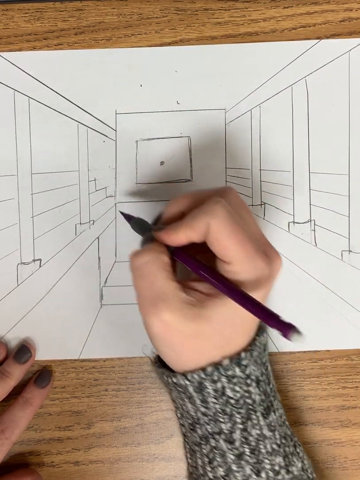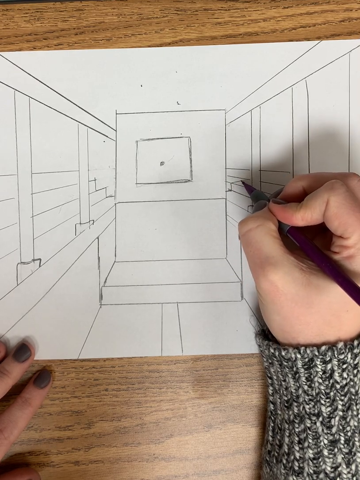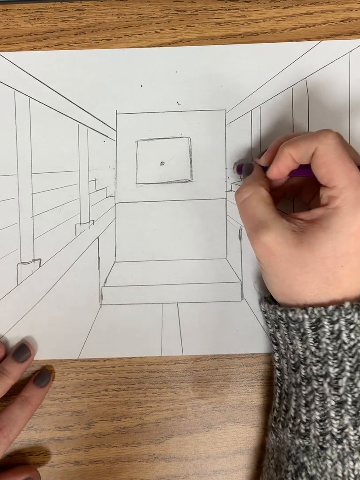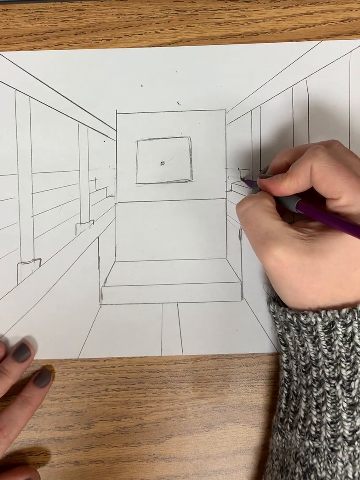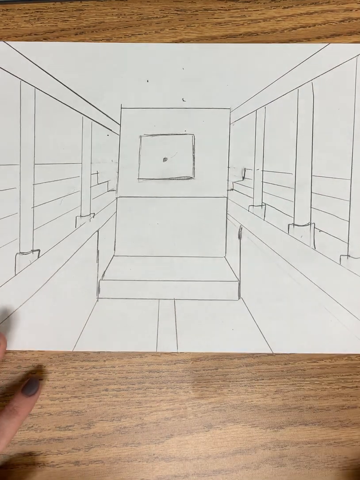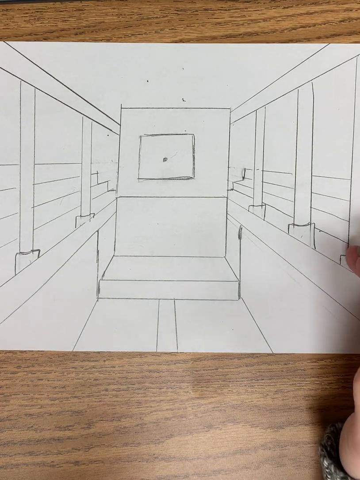So this is how it would look like, kind of like stairs when it ends. Go up, over, up, and over. And then you're going to erase. And that would be your back wall there. So that is how your seats are going to look.